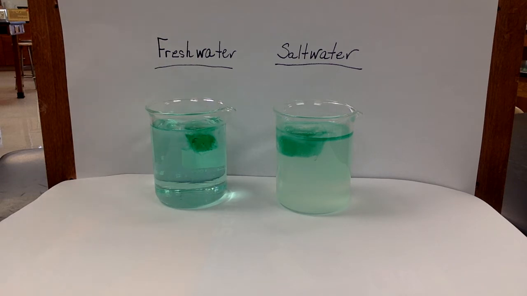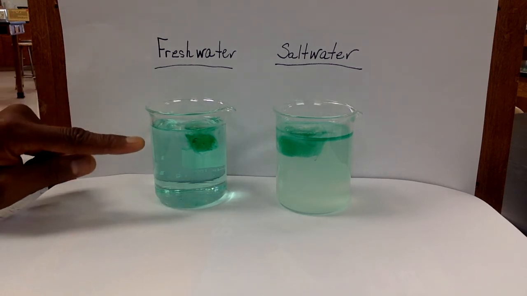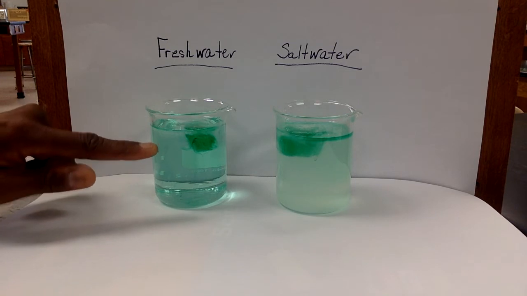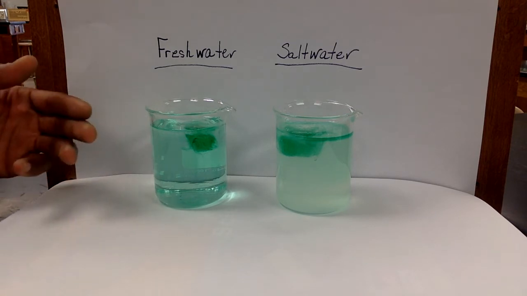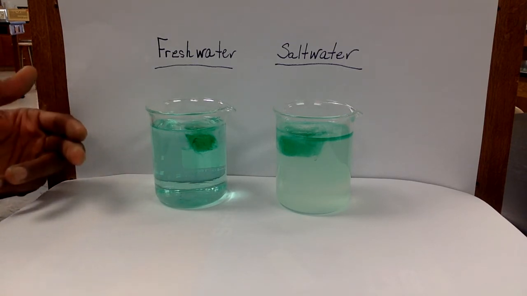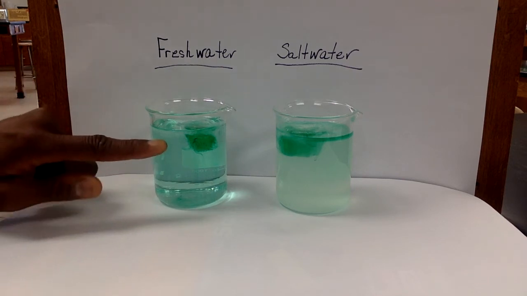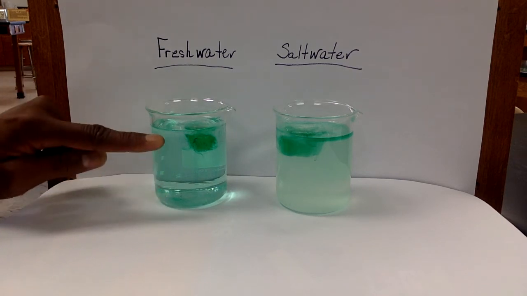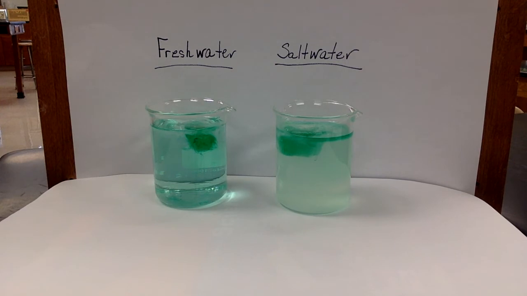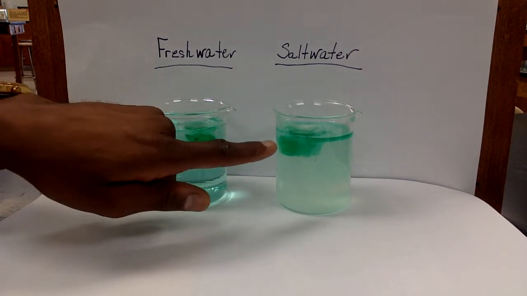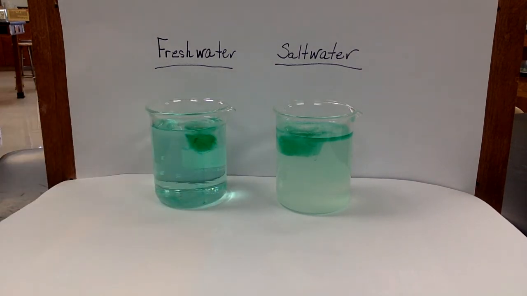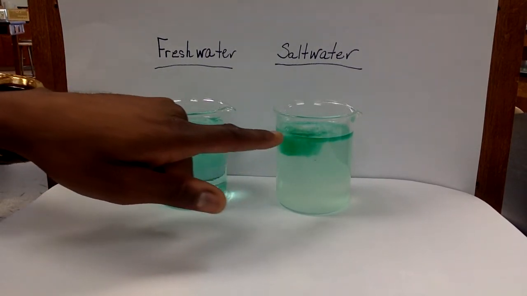Right now, what I'm noticing is that in the freshwater beaker, the dye from the ice, which is actually marking the water that's melting away from the ice, is traveling toward the bottom and spreading out a bit. Whereas over here in this beaker, the dye from the ice, which is also marking the water that's melting from the ice, is actually kind of staying up top.